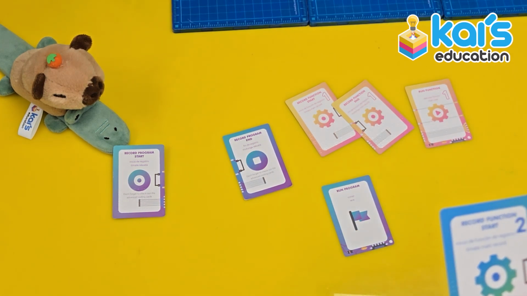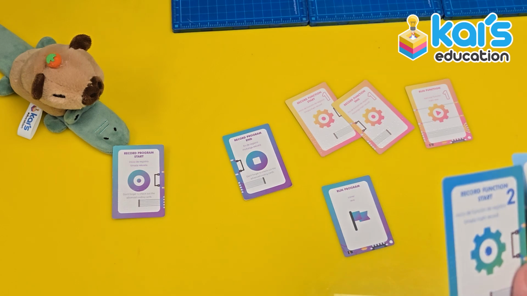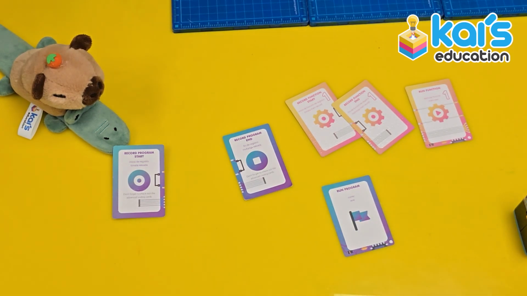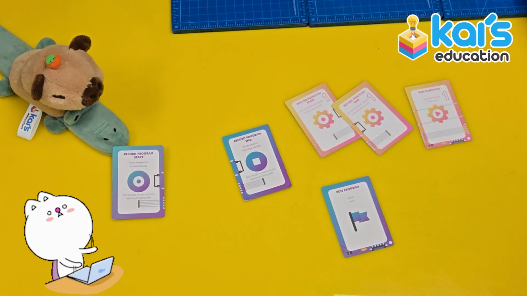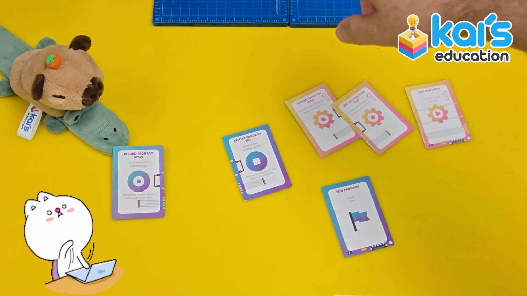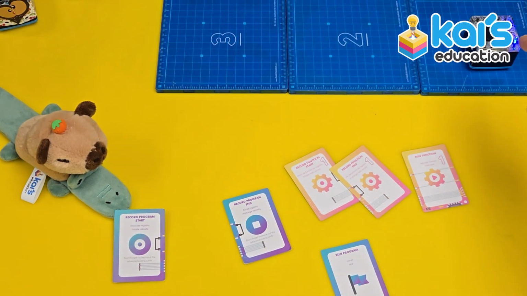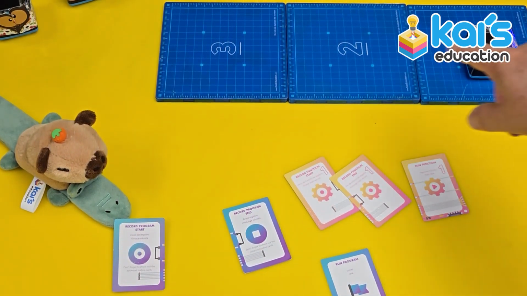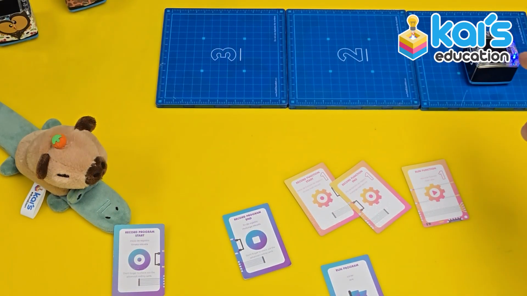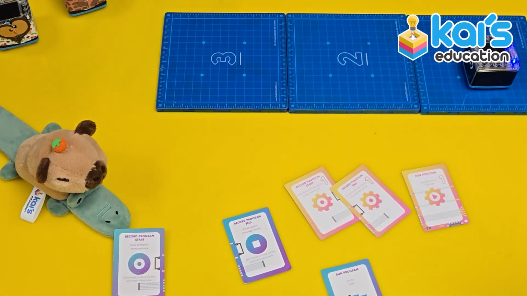Okay, so how would you use a function? Why would you use a function? So a function is basically a way of simplifying code that you're going to be running time and time again. So in this example, we've got KaiBot and we want to move forward to the end tile. Here we go. So we've got KaiBot on 3 tiles, move forward to the end and move backwards to the end. And let's see if we can do that again and again.